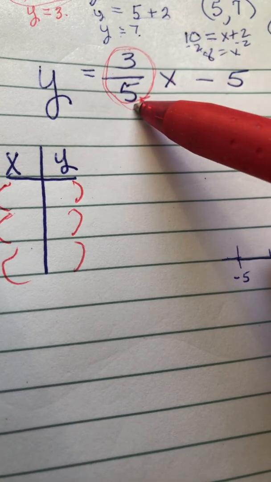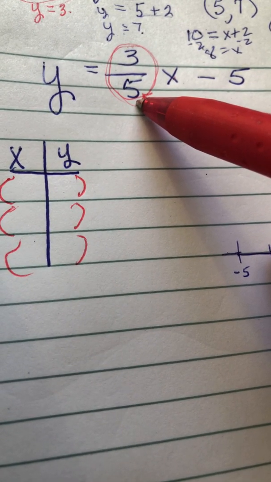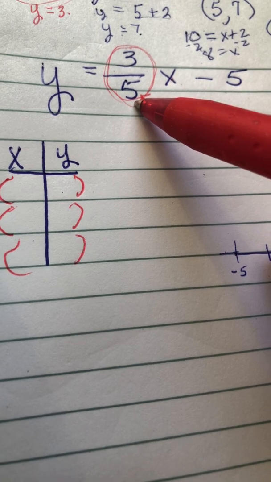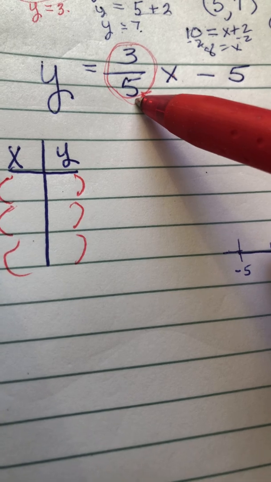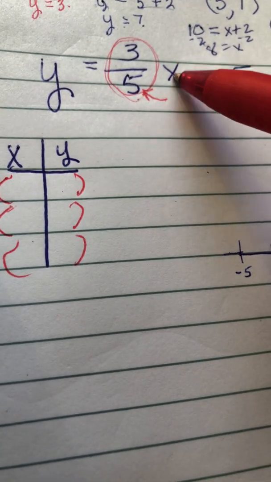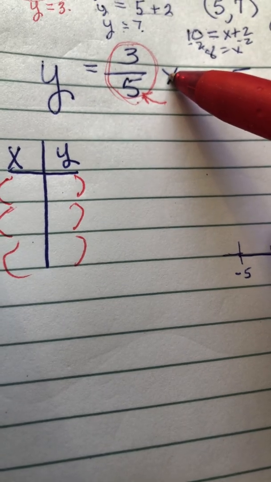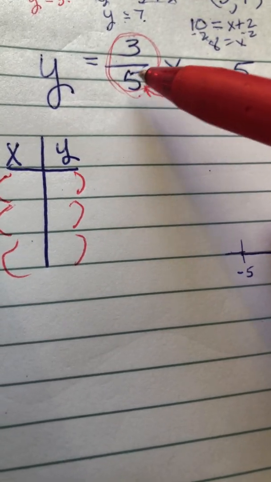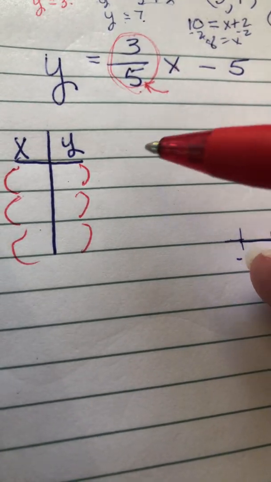In this case, since it's a 5, I'll choose 0, which is always a good number to choose, and then 5 and -5, 10 and -10. Those are all good numbers to use for the value of x because when you multiply that number times the fraction, it will cause the fractions to cancel out, which is always nice for the math.